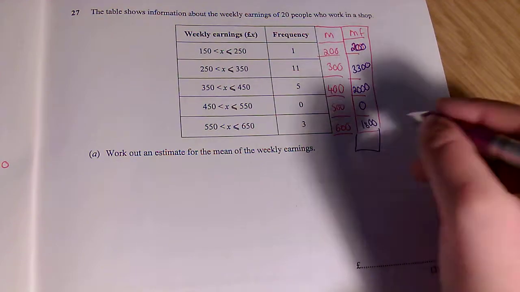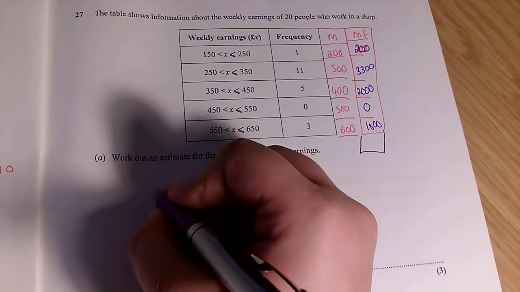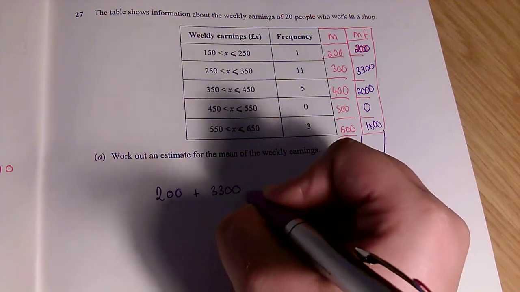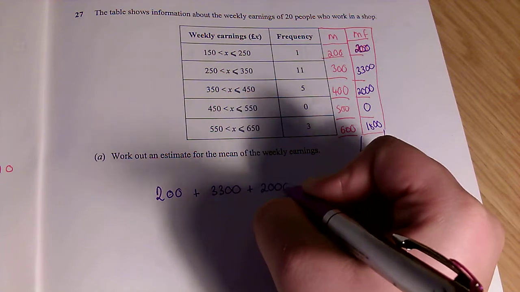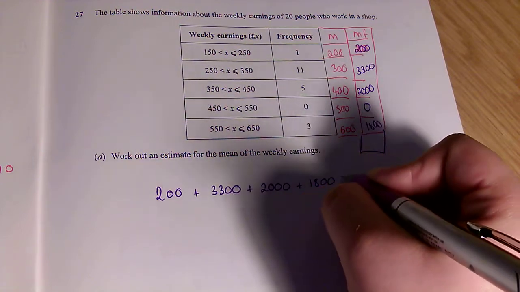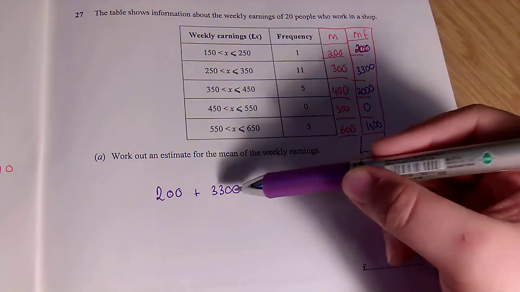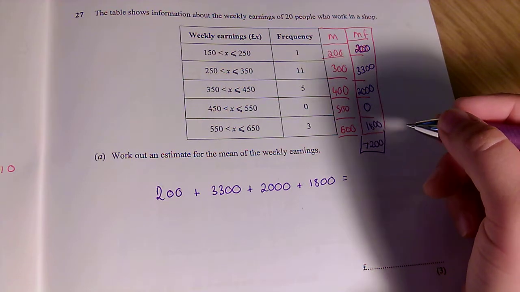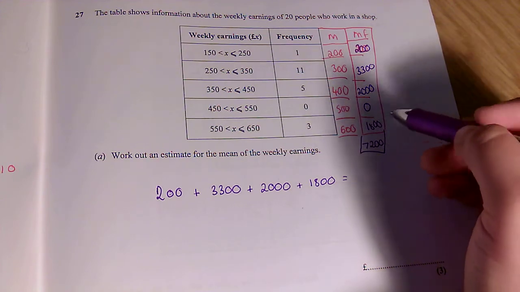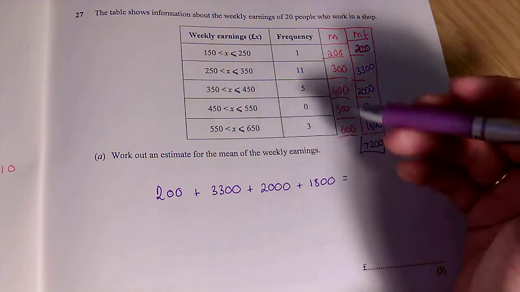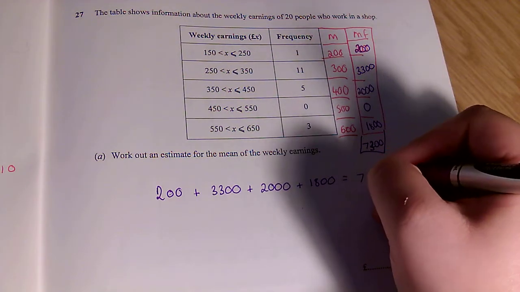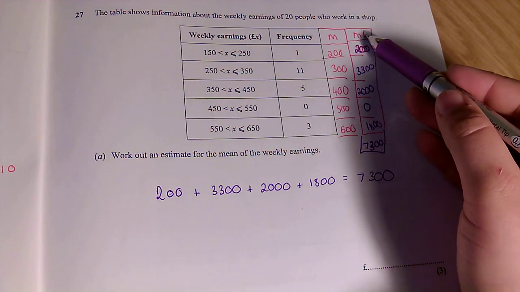So if we were to add all those together, we've got 200 plus 3,300 plus 2,000 plus 1,800, and that total would be 7,300, apologies, 7,300. So my total is 7,300 of my midpoint times by my frequency.